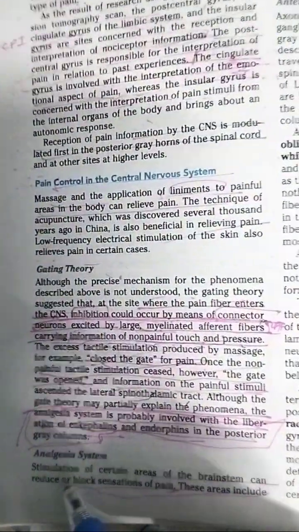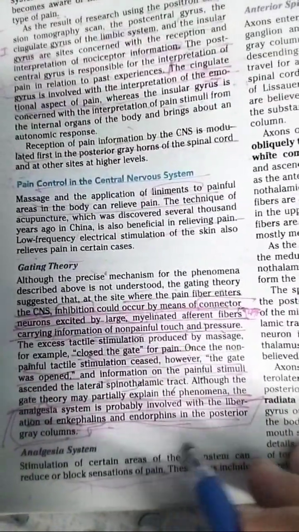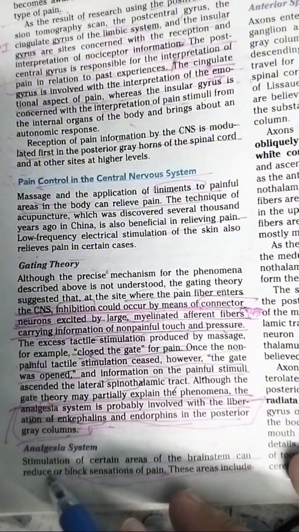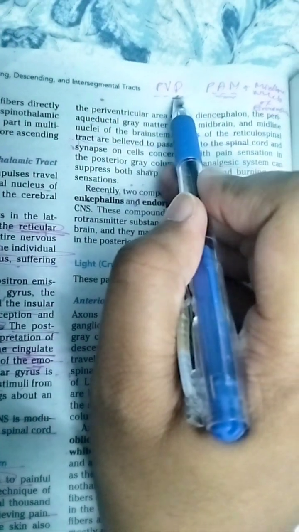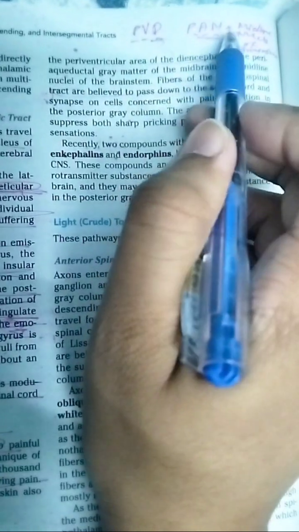So now let's talk about the analgesia system. When we stimulate certain areas of the brain stem, it can basically reduce or block the sensations of pain. These areas are going to include the PVA, which is the periventricular area of the diencephalon, and then the PAG, which is the periaqueductal gray matter of the midbrain. And then we also have the midline portion of the brainstem.